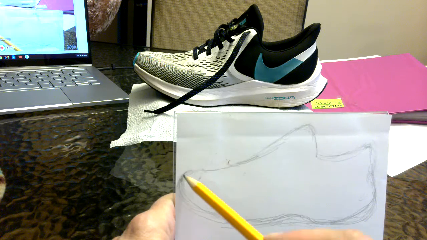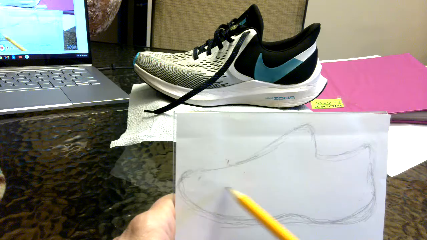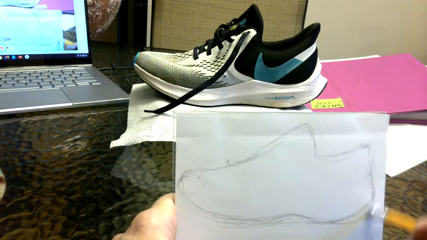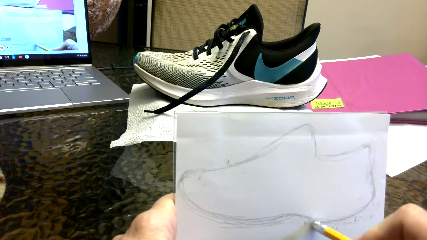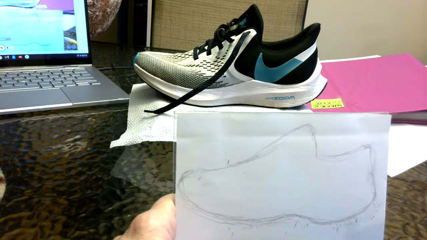each other. The toe, the length of the toe, compared to this base of the foot where the arch is about halfway across the sneaker. And then I can erase some lines that I don't want anymore. So that initial guide shape kind of guided me, and now I know I have to make things a little bit different.